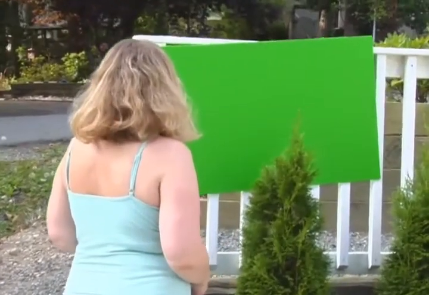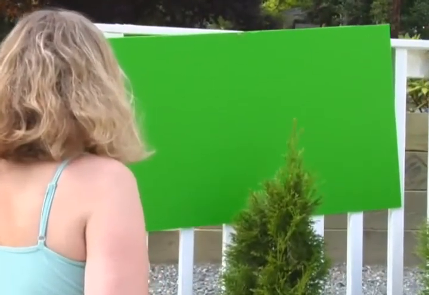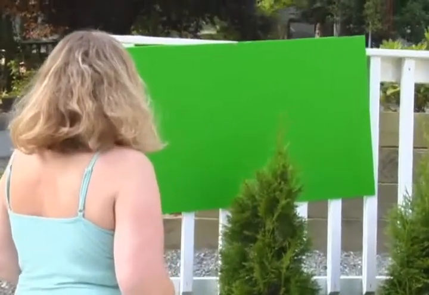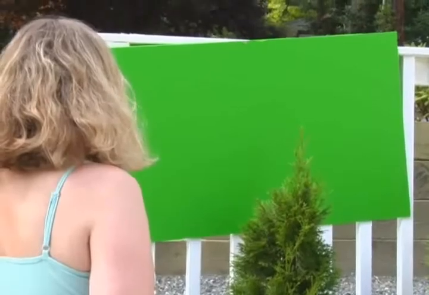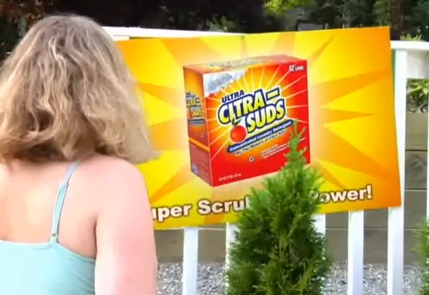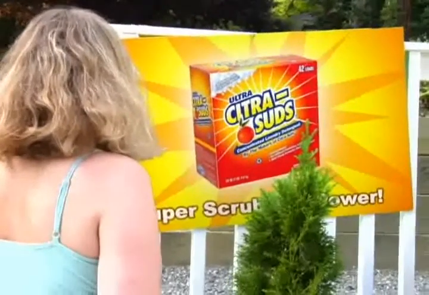So we strongly recommend that if you have the chance, you make any element keyable by painting it green or blue. Then it doesn't matter if anyone steps in front. We'll get a perfect mat every time.